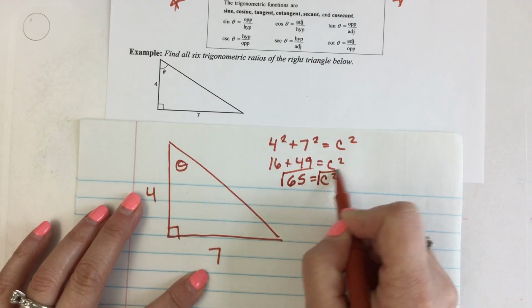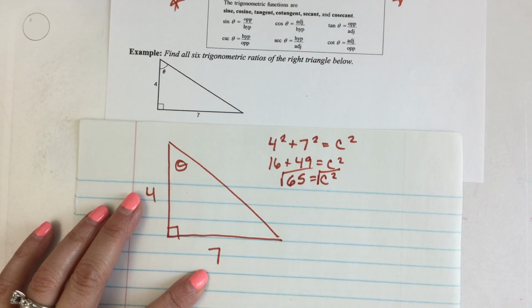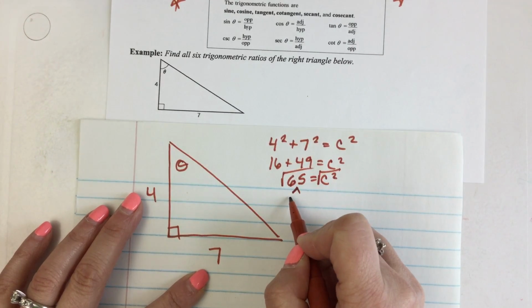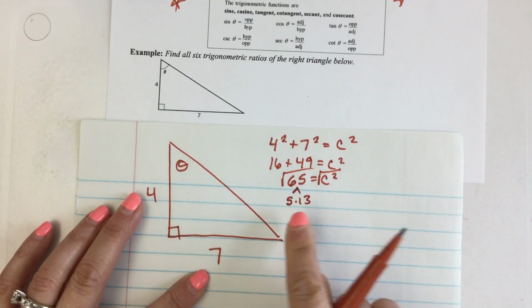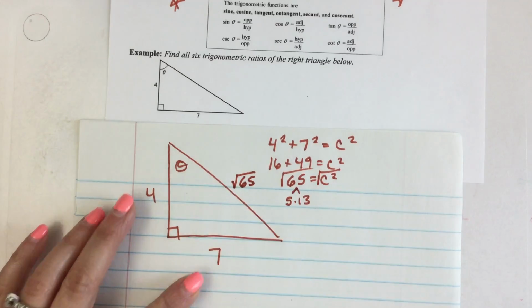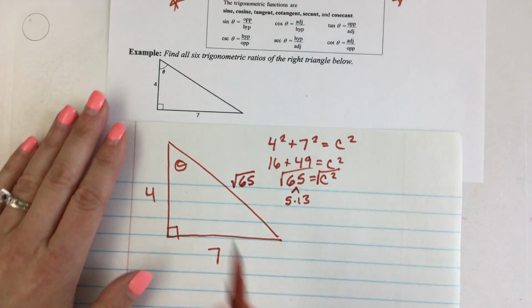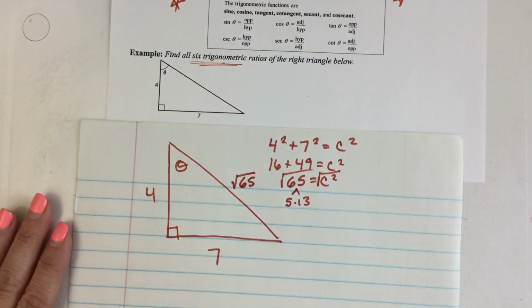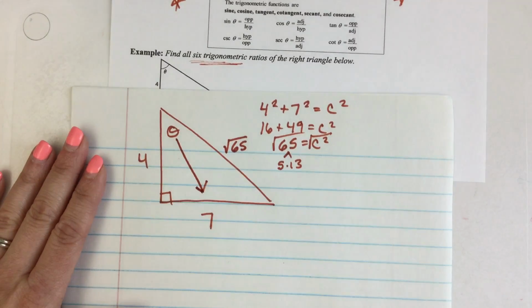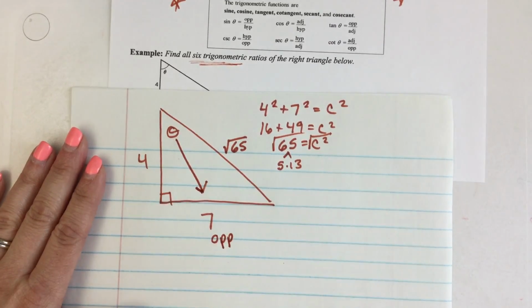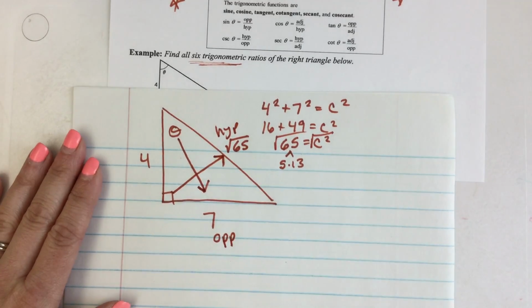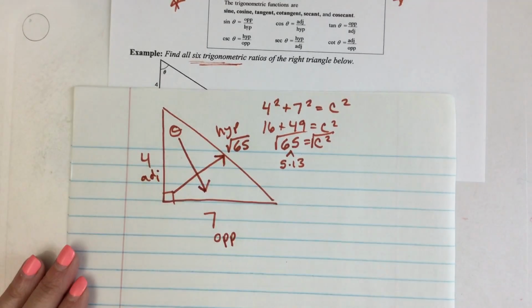Now to cancel a power of 2, you take the square root. If I tried to break this down to simplify it, I would have 5 times 13, so I could not simplify it. That means that the square root of 65 is simplest form. What they want us to do is find all 6 trig ratios. So if I draw an arrow from theta, it's going to point to the opposite. If I draw an arrow from 90, that's the hypotenuse, so that means the third side is the adjacent.